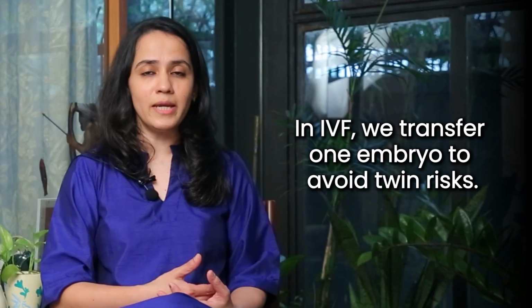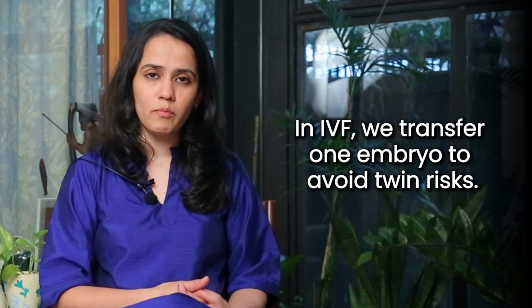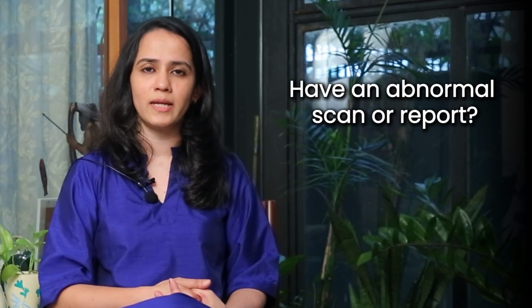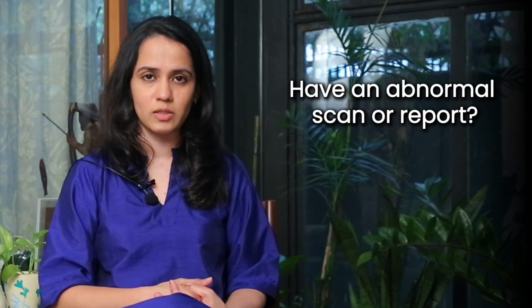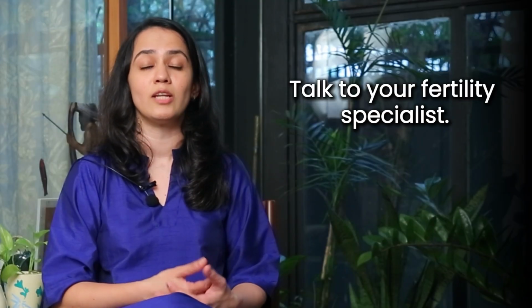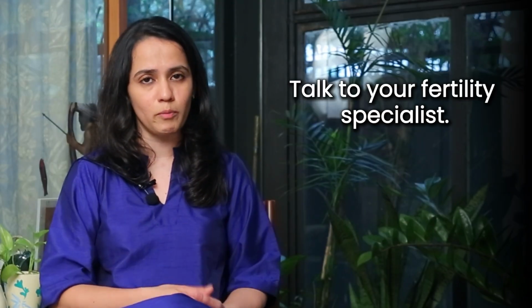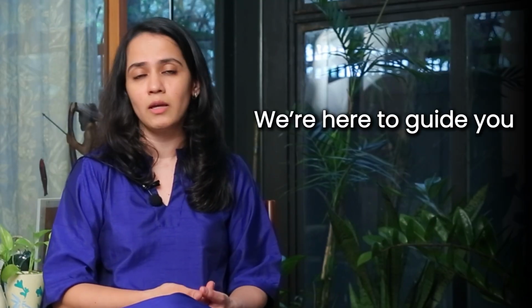When a woman with congenital uterine abnormalities is planning fertility treatment or IVF, we intentionally prefer to transfer only one embryo and not two embryos, in order to avoid a twin pregnancy. So if you are worried that you have a congenital abnormality of your uterus, or if you have an ultrasound report or an HSG report which is suggestive of an abnormality and you have questions to ask me, do get in touch.